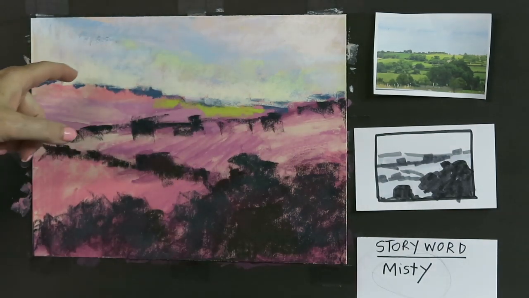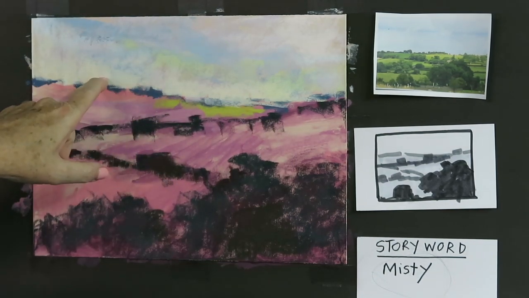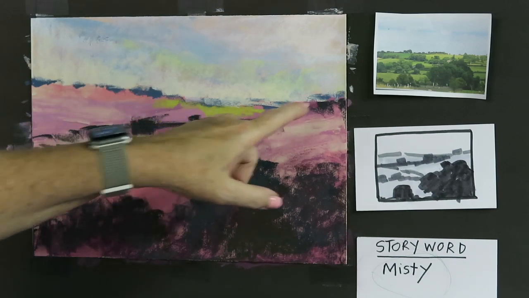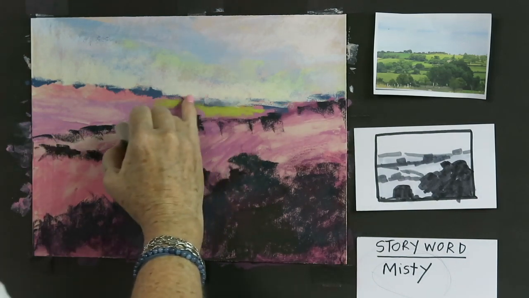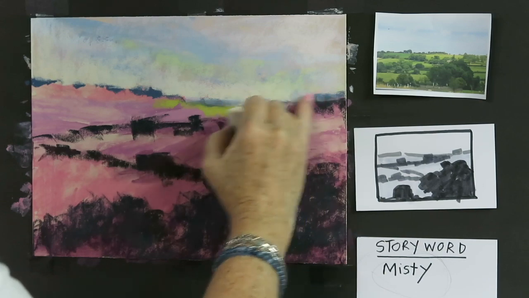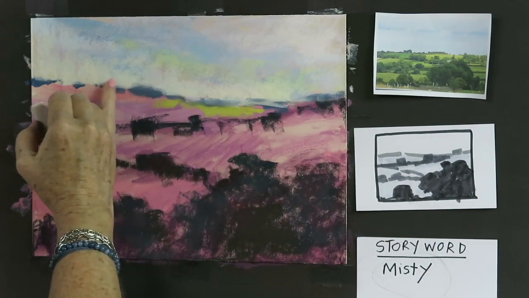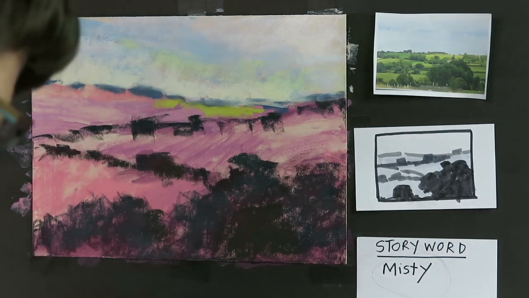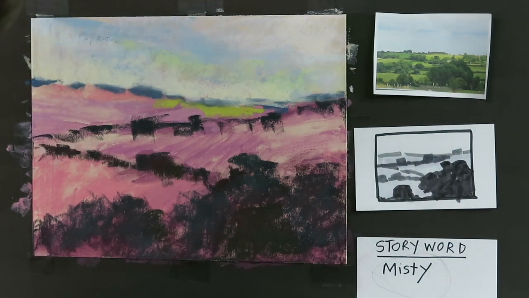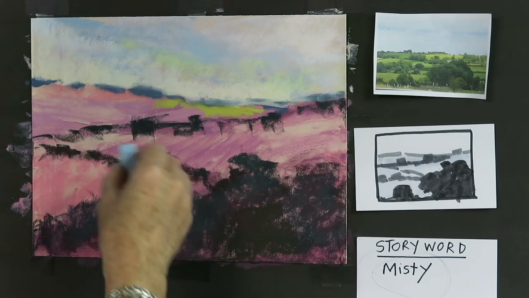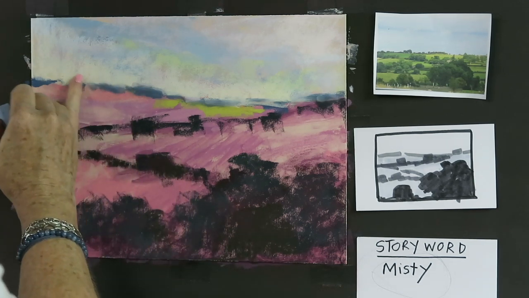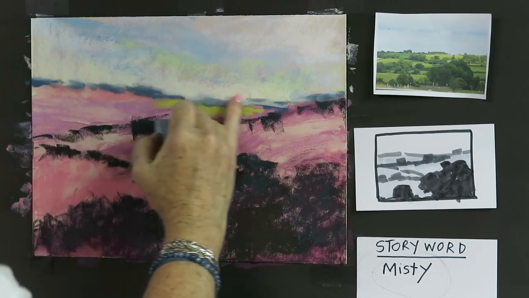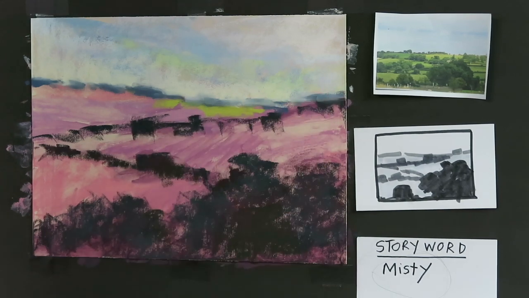So there's my sky. I used a pale yellow at the horizon, and I started to go over some of the distant bushes, and I'm actually going to smudge them with my finger because I want, remember, what's my word? Misty. So you're probably thinking, well, how are you going to make it misty? Well, one way to make it misty is to soften, this is a soft edge with my finger, those distant trees.